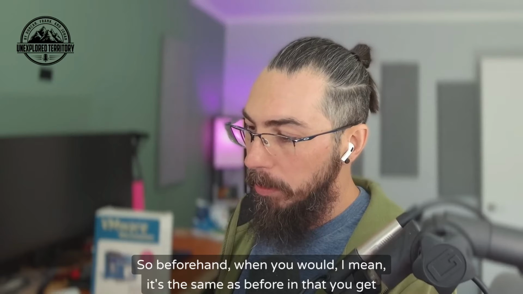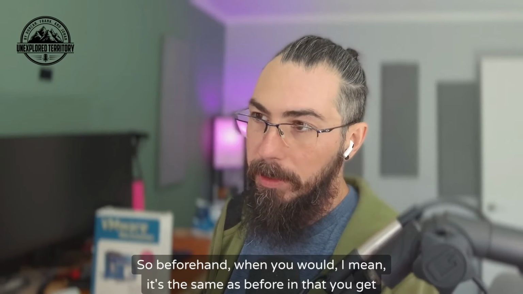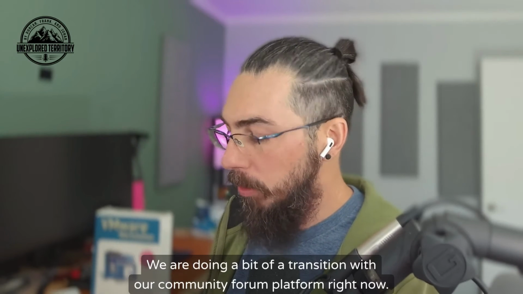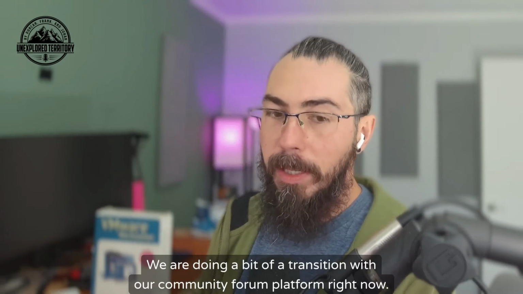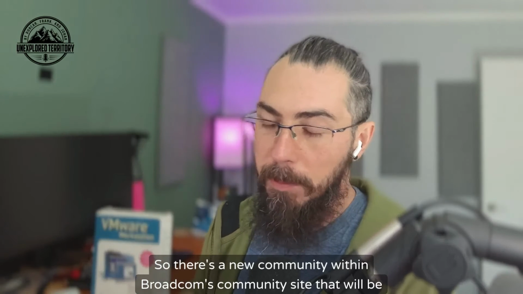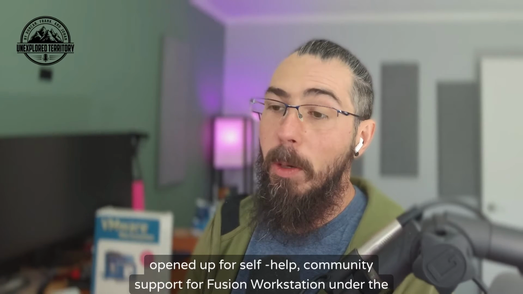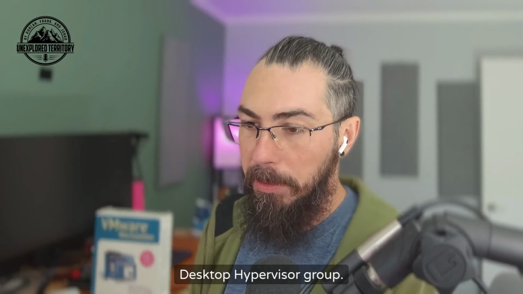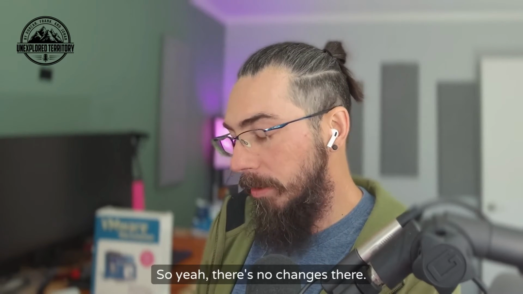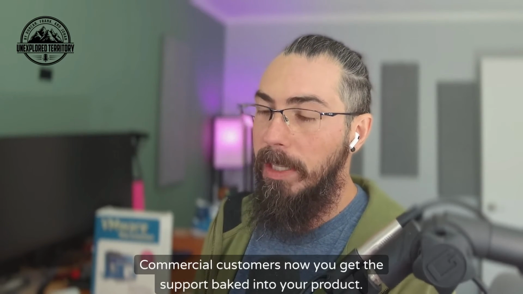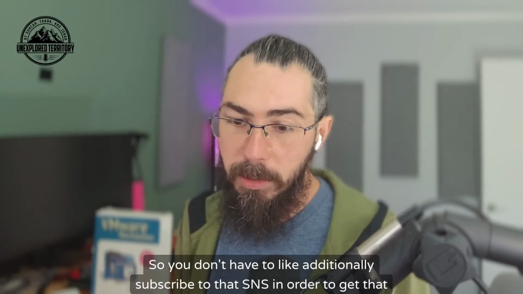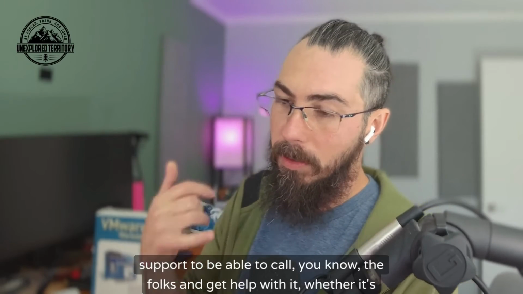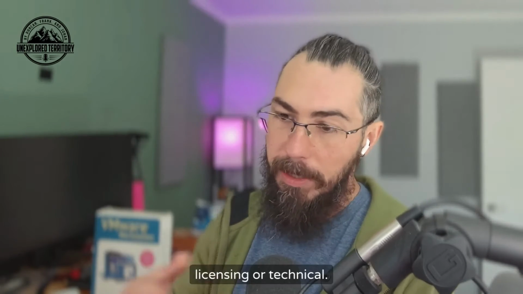So it's the same as before in that you get community level support, right, with the personal use products. We are doing a bit of a transition with our community forum platform right now. So there's a new community within Broadcom's community site that will be opened up for self-help community support for Fusion and Workstation under the desktop hypervisor group. There's no changes there. For commercial customers, now you get the support baked into your product, so you don't have to additionally subscribe to that SNS in order to get that support, to be able to call the folks and get help with it, whether it's licensing or technical.